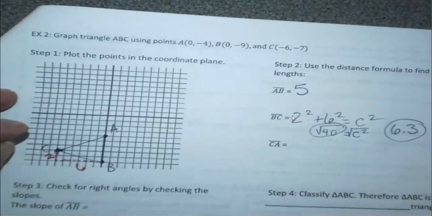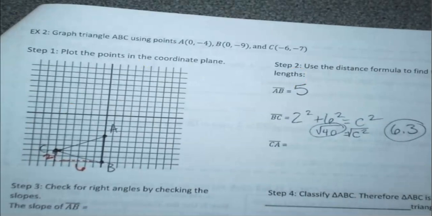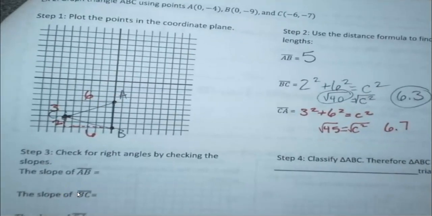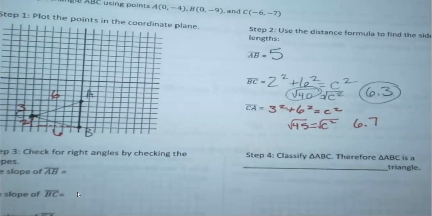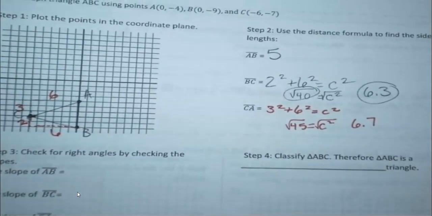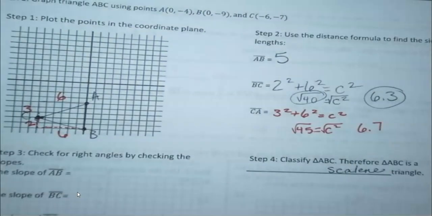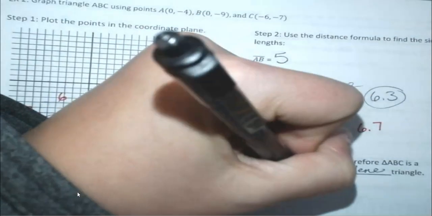All right, I'm going to pause for a second, and I want you to solve for CA. All right, so none of the sides are the same. So it is going to be scalene. You can go ahead and write that in the closest box, because we're going to write that second. Scalene, because there are no congruent sides.